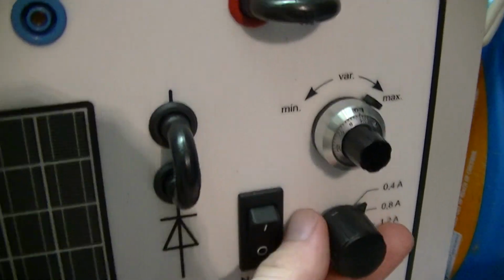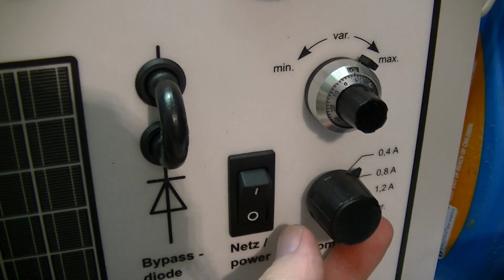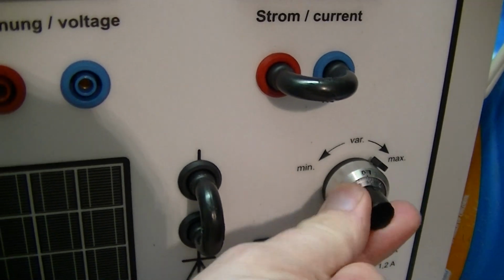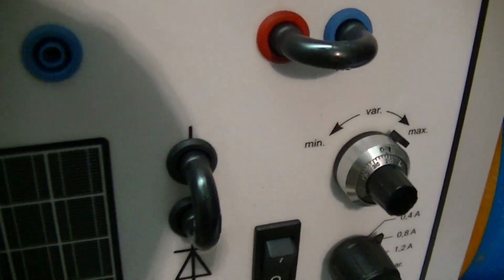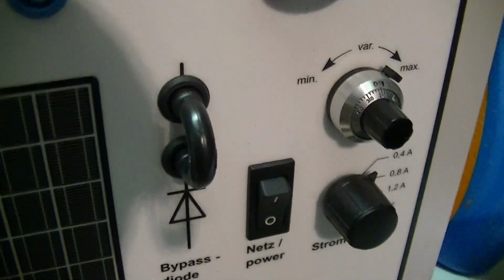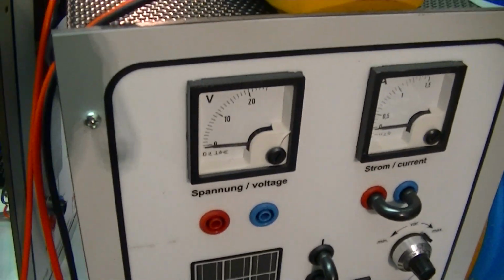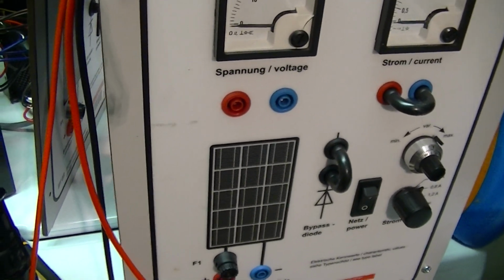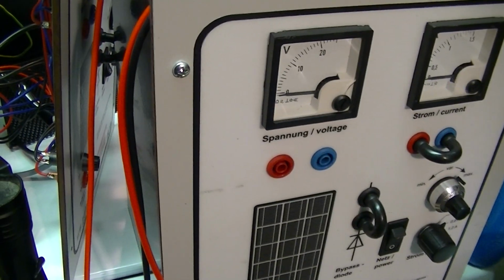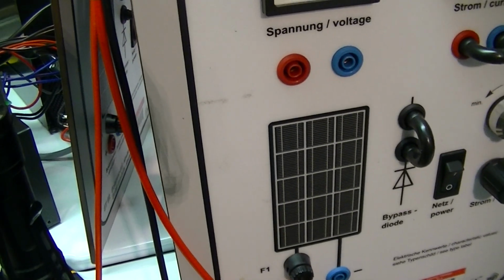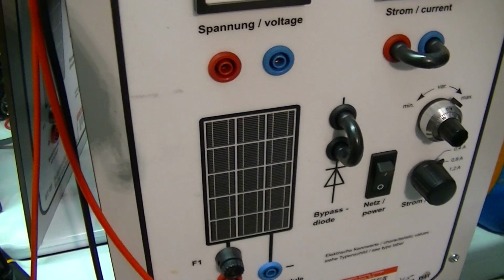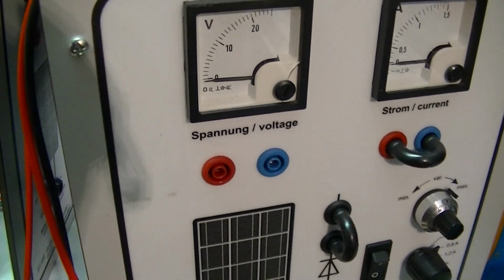Current setting, which is fixed, 400 milliamperes, 800 milliamperes, 1.2 amperes, or it's variable. And for adjusting the output current, you've got this quite fancy precision trim pot right here. So yeah, quite well made, just fairly expensive and very academic. Because this is, again, part of a system that IKS Photovoltaik make for training students in electrical labs, really.